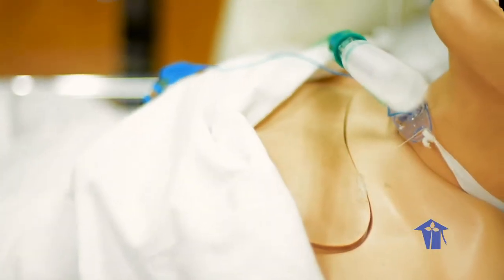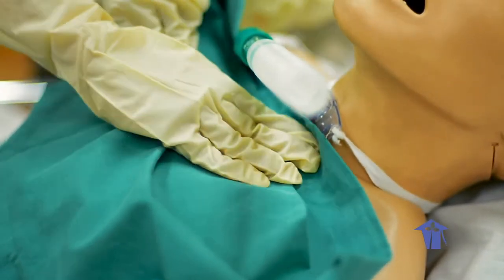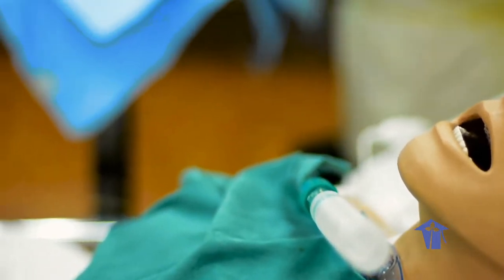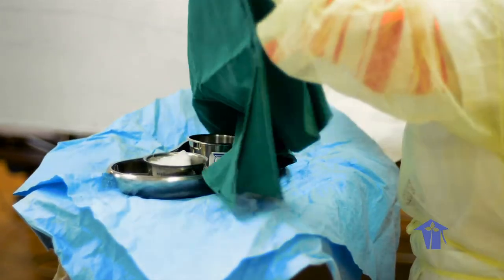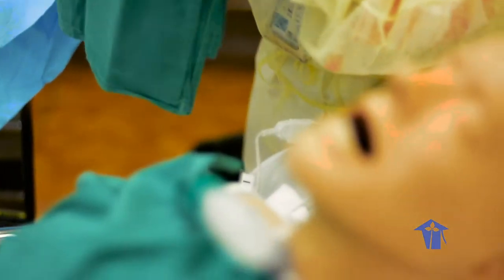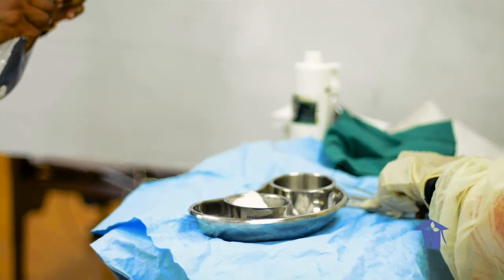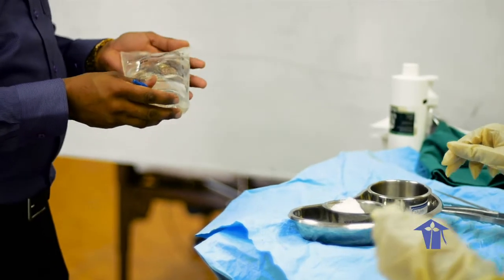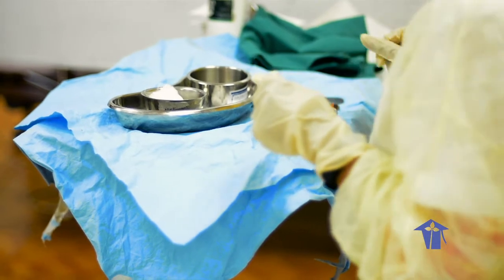You would drape your patient. You would pour your normal saline. Before we pour our normal saline, we would have obviously checked our bag, making sure it is normal saline, checking the expiry date, and that there are no sediments in the bag. So now our sterile field has been set.